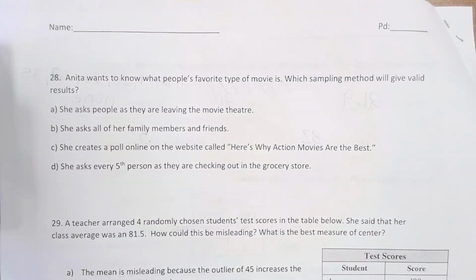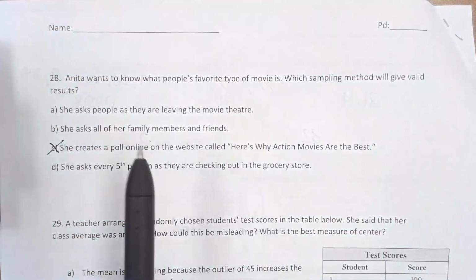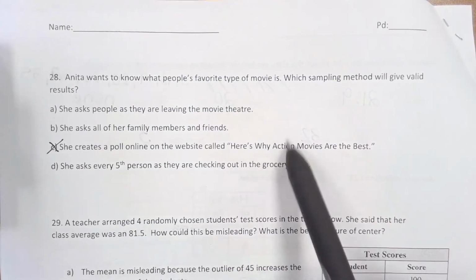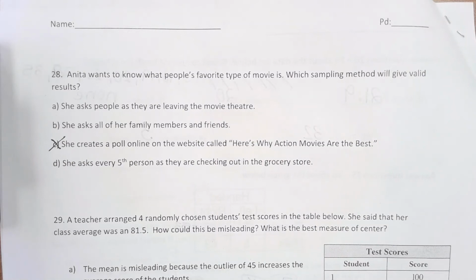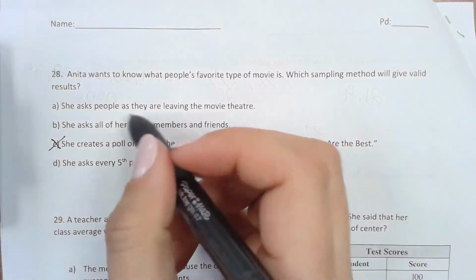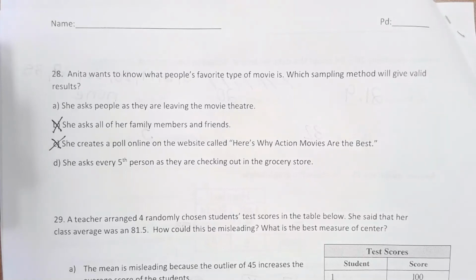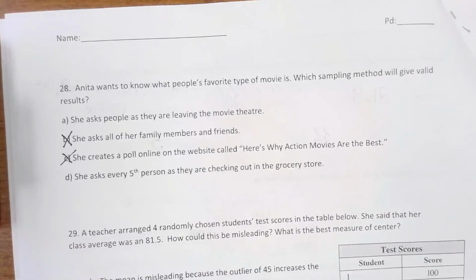So right away, I noticed C, and I know that C is not going to be it because she's only creating a poll online about action movies. So more than likely, people are going to pick action movies as their favorite type of movie if they're on that website. Okay, so definitely not C. I also noticed that she's only asking family members and friends here, so that would not give everybody an equal opportunity to be selected, and more than likely her family and friends are going to have the same taste as what she likes, so not B.